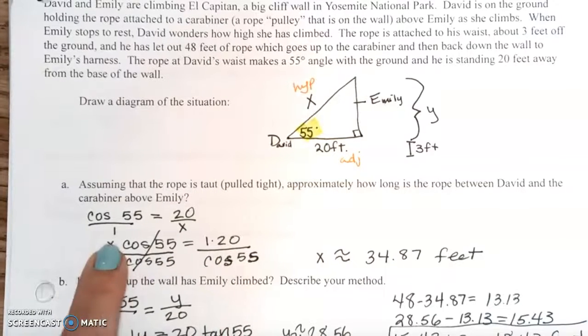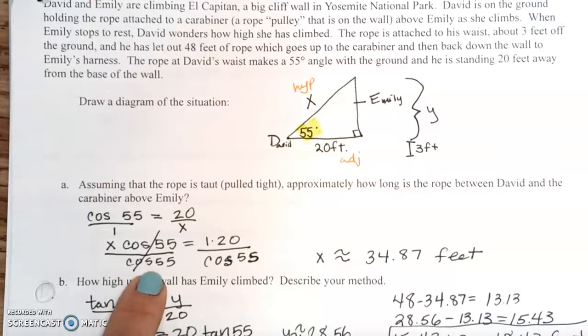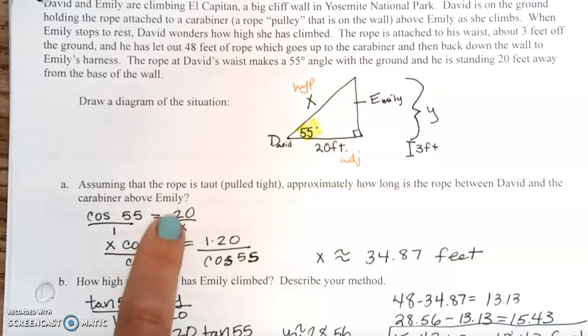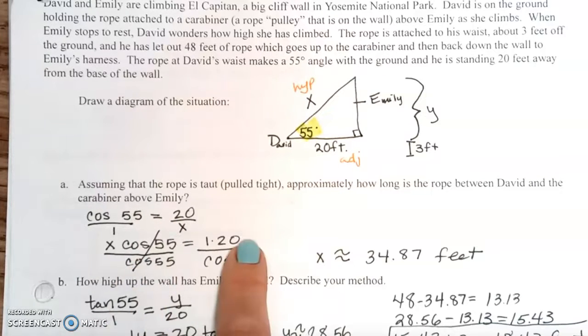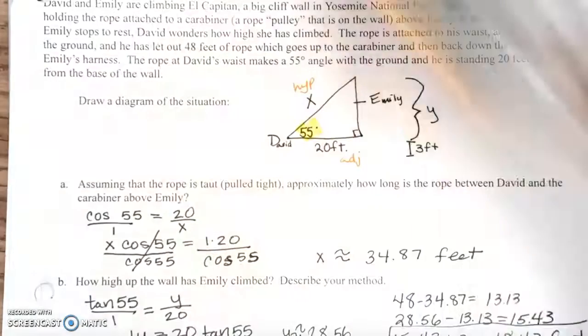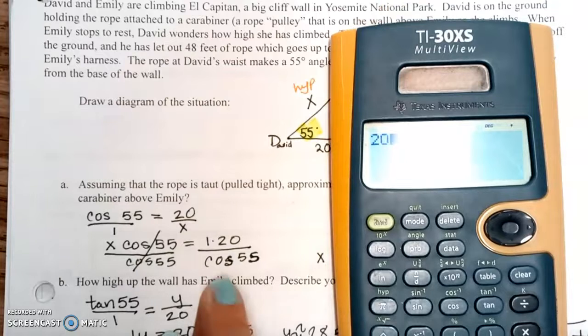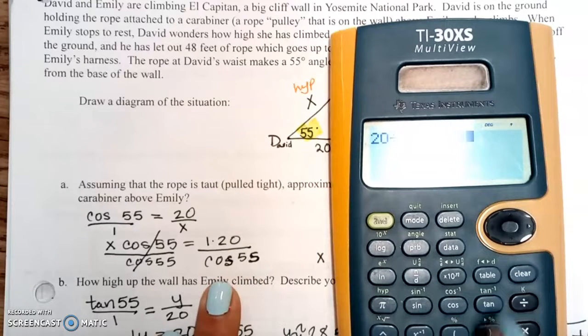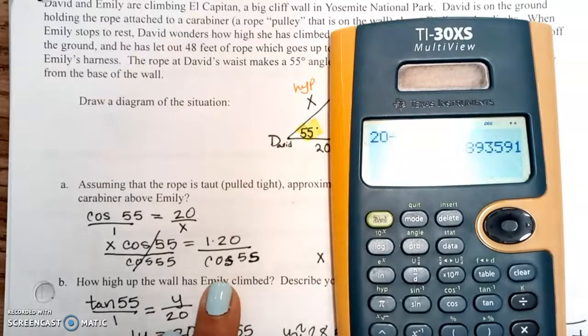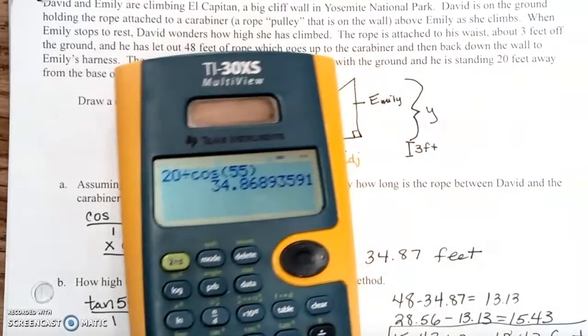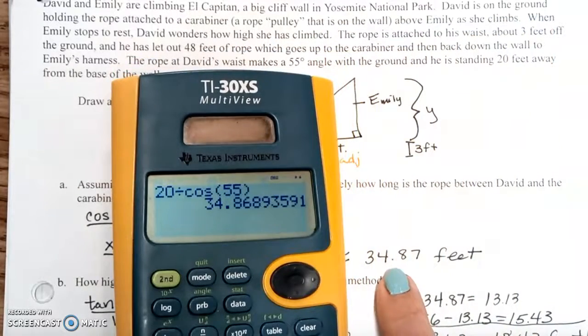And then to get the X by itself, we need to divide both sides by the cosine of 55. So it cancels on the left. And then on the right is what we're going to type into our calculator. 1 times 20 is 20. So we're going to take the 20 and we're going to divide by the cosine of 55. Hit the equal sign, and we get roughly or approximately 34.86.